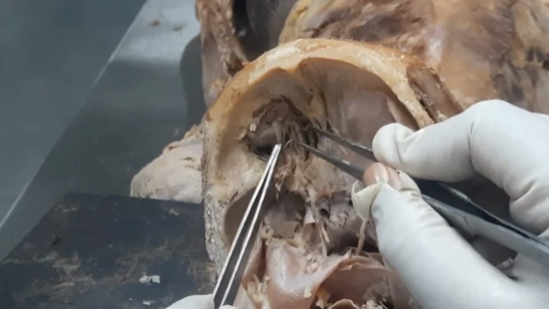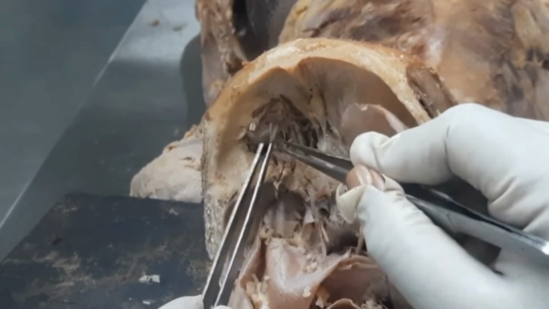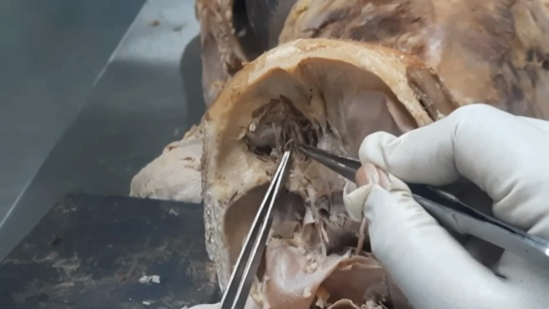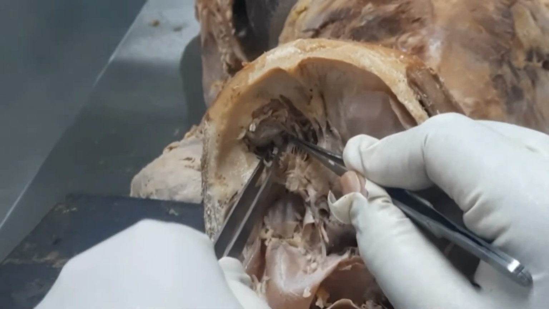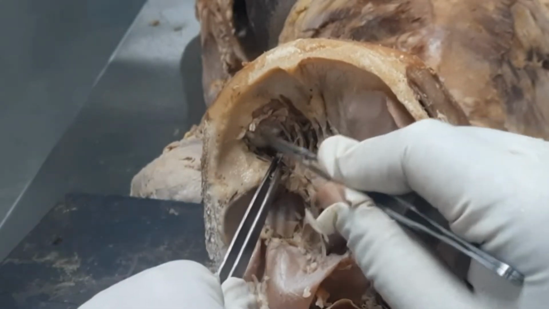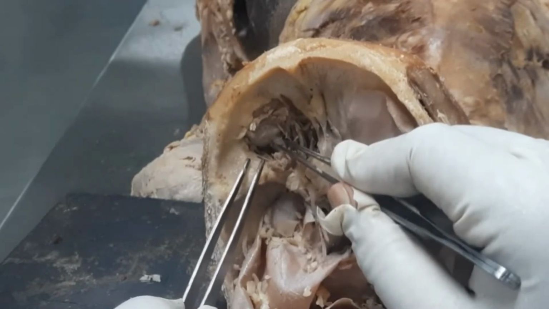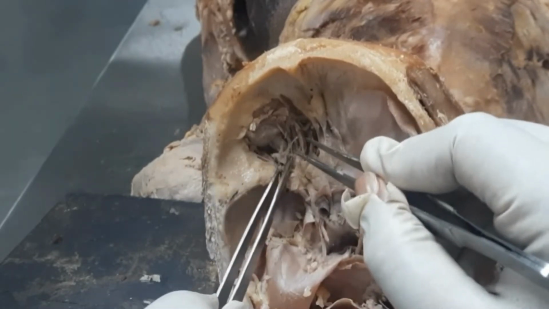Here I got the superior ophthalmic vein, which is abnormally dilated and is crossing the optic nerve. And where is the optic nerve? This is the optic nerve. This is the posterior part of the eyeball, from where, on the posteromedial aspect, the optic nerve is coming.